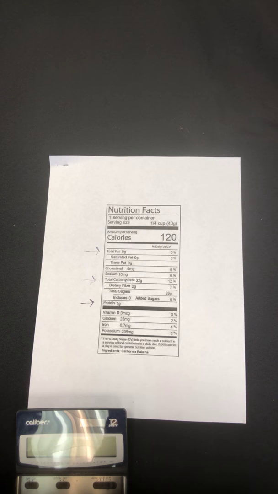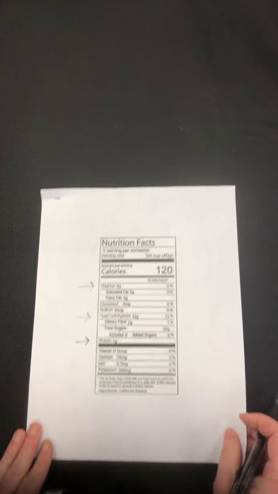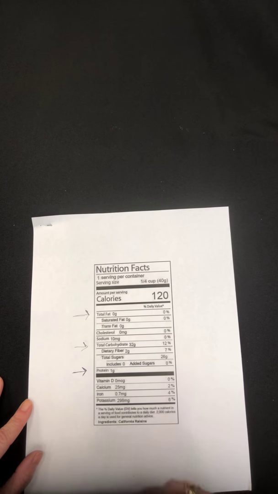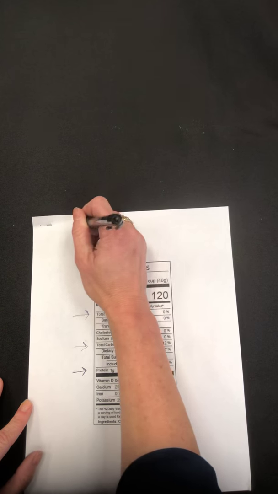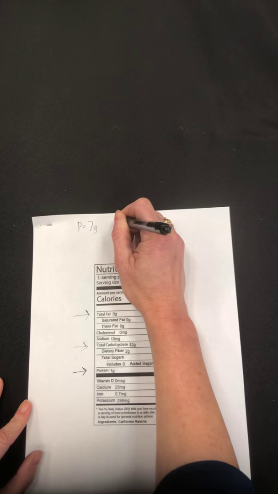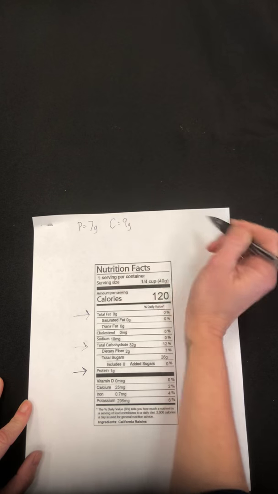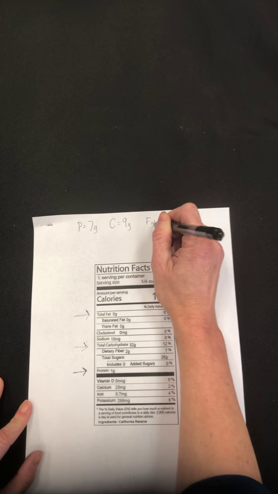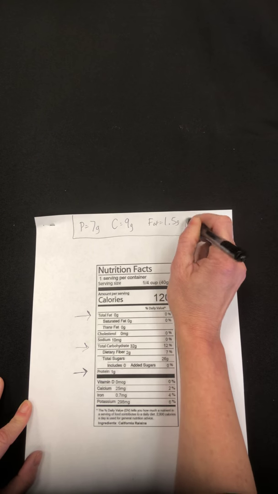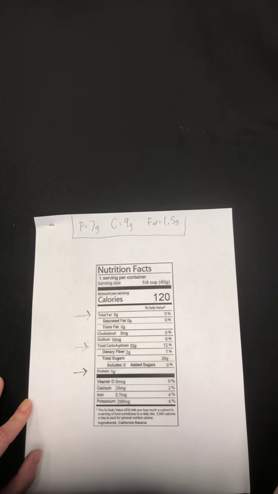Now, if you haven't seen the back videos, I would suggest going back and taking a look at those so that you're not totally lost in the sauce. But for this nutrition label, we need to keep in mind what our zone blocks are. So we always know our protein is going to be 7 grams, carbohydrate is going to be 9 grams, and our fat is going to be 1.5 grams. That is going to be one block. 7, 9, 1.5, all right?